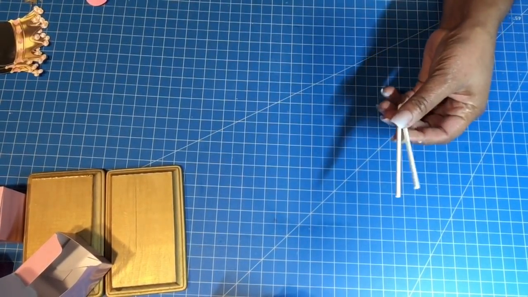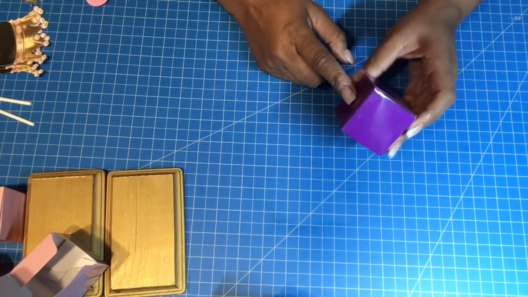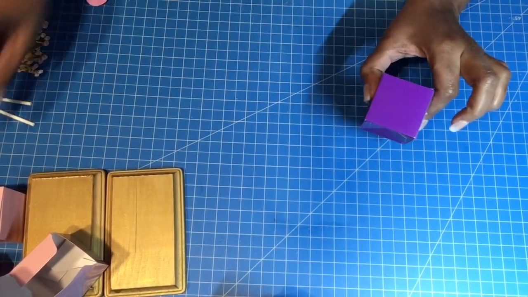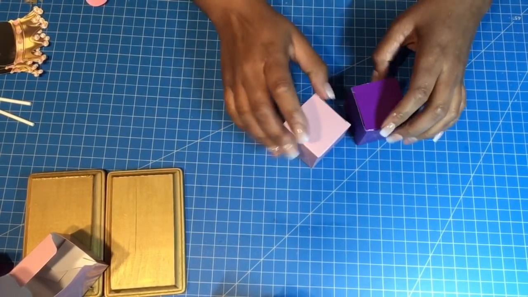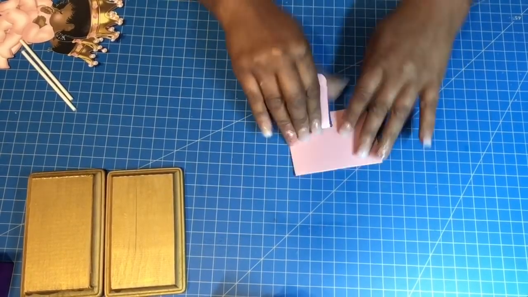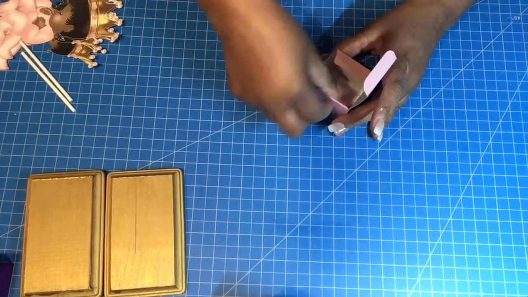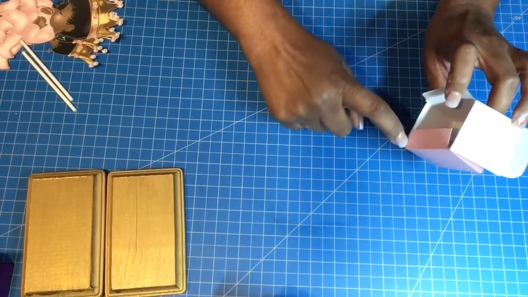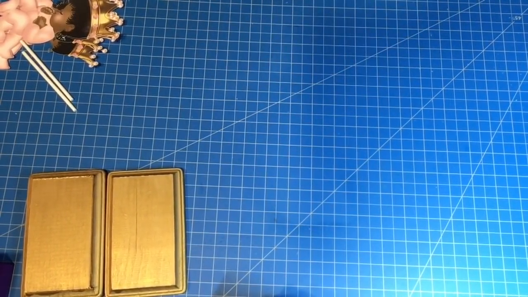We have two 4-inch lollipop sticks. We have our 2x2 boxes. We have them in light pink and dark purple. I already went ahead and sealed them. They come flat, and what I do is go ahead and open them. And then I add hot glue inside, and I go ahead and seal it.